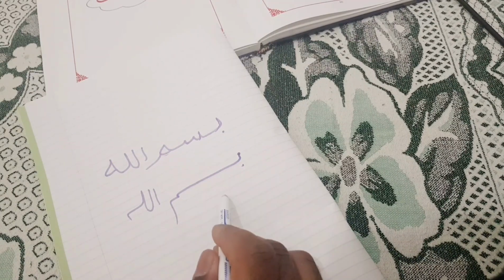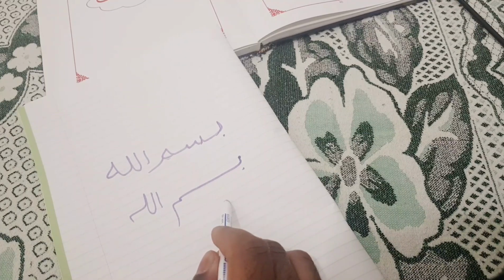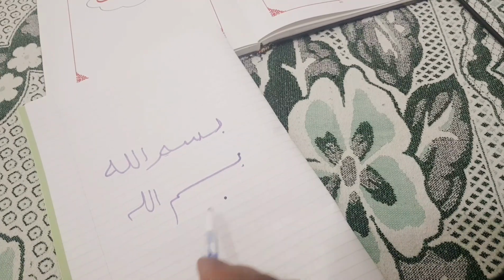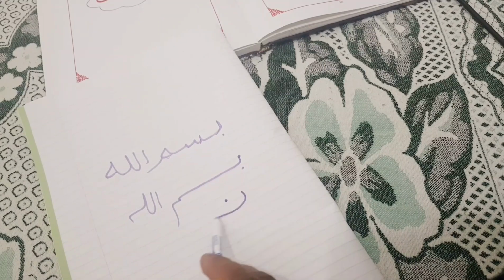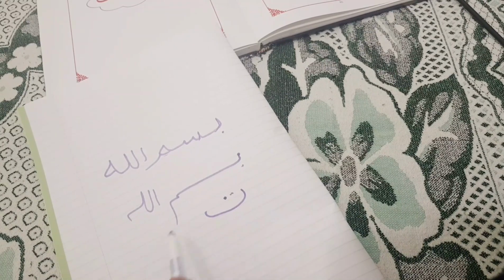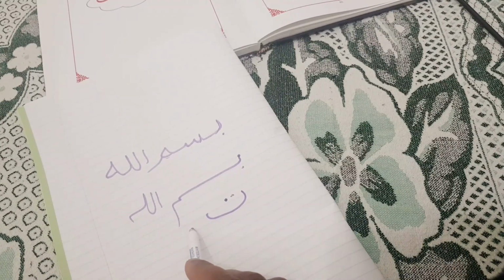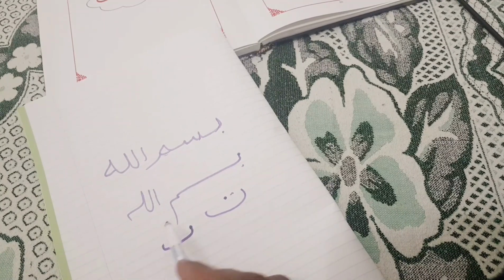Another example of how efficient it is with the dots. Ta, usually we would do this, and we'll do two dots like that. In khat al-ruqa, the dots for ta is just like that. This is two dots. This is why there's no tashkil, because this looks like a fatha.